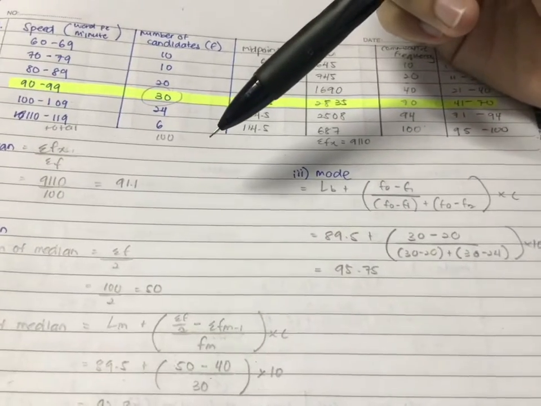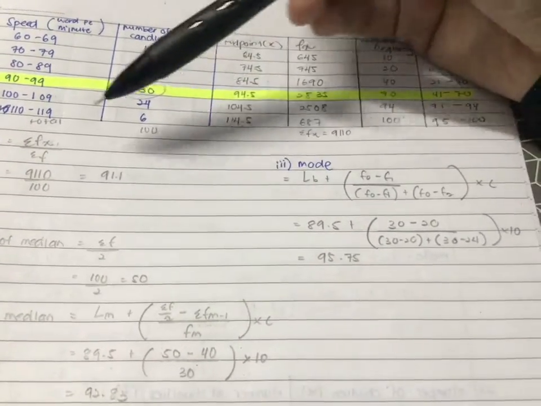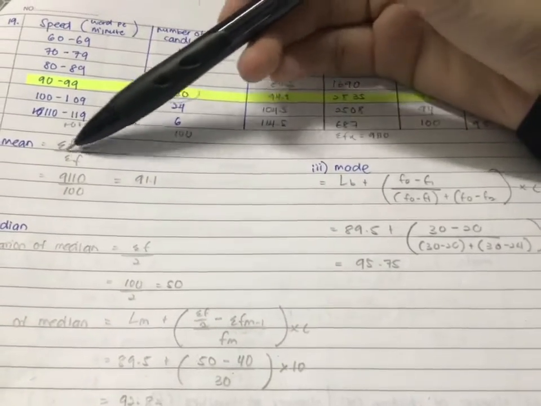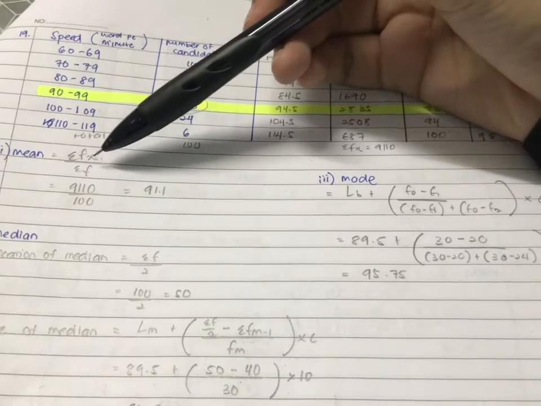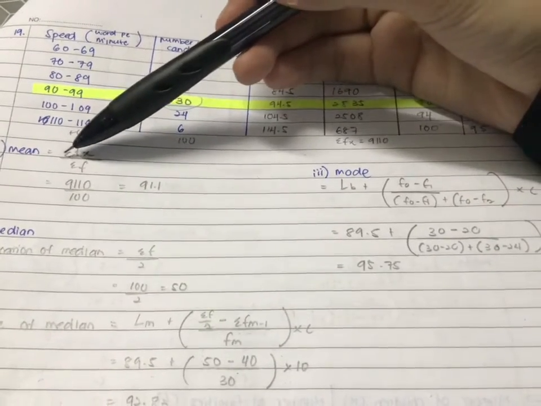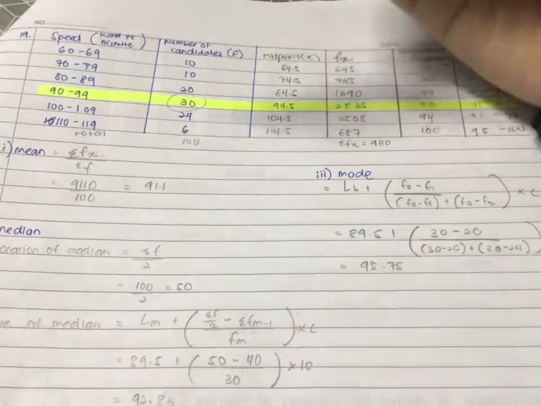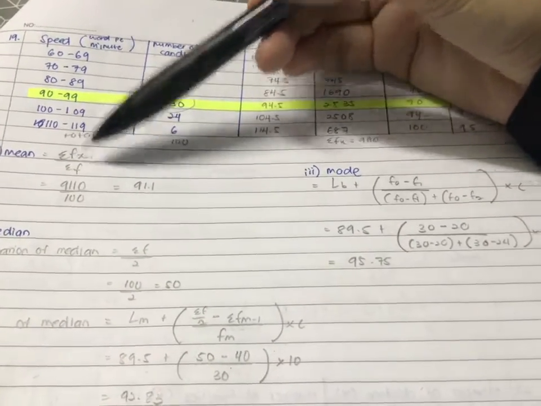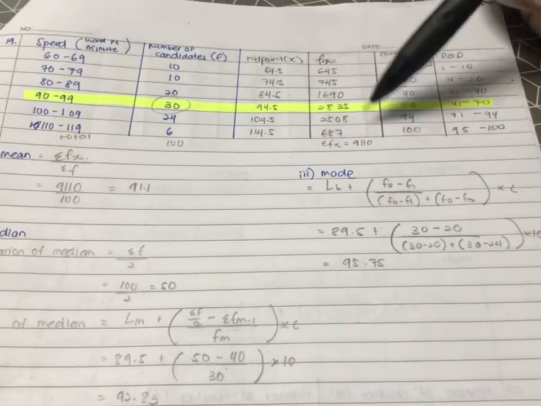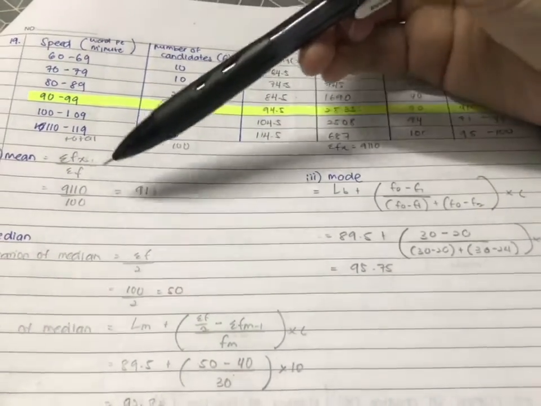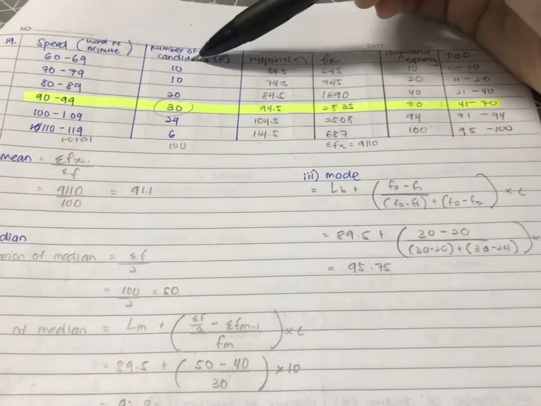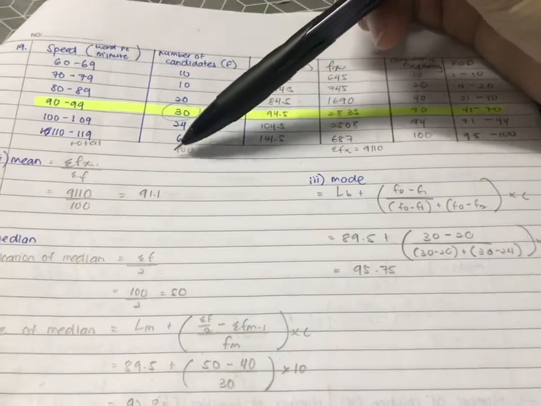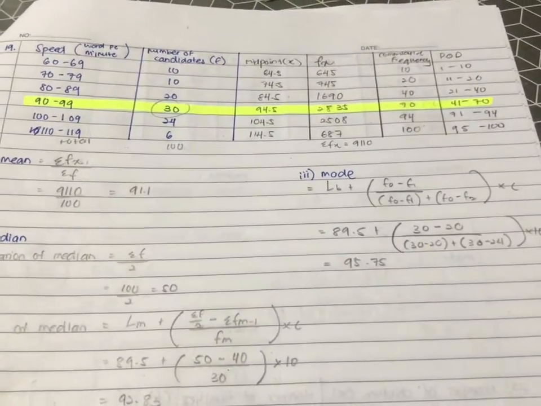So this question wants us to find the mean, median, and mode. Firstly we find the mean. So this is the formula: mean equals sum fx over sum f. f is frequency. fx, what is fx? We need to put another column for fx. For sum f, we must plus all of this, and sum f equals 100.